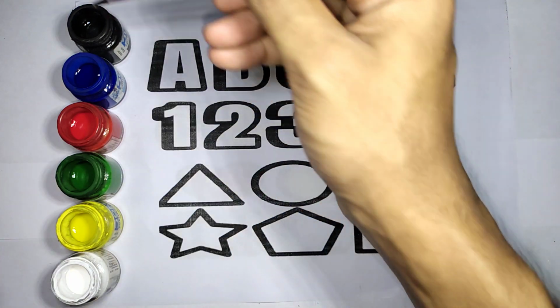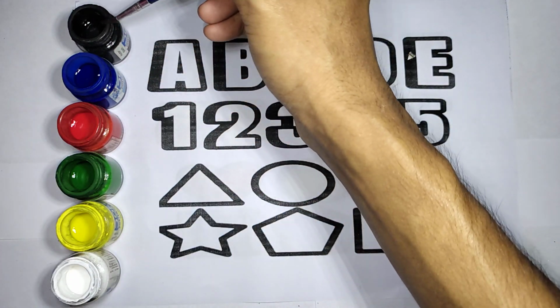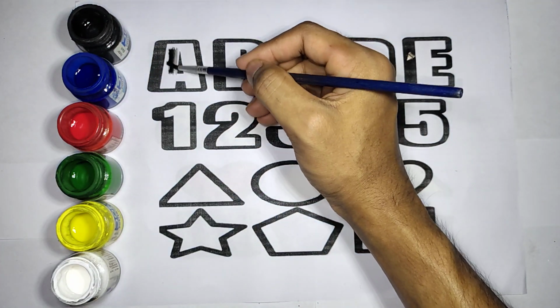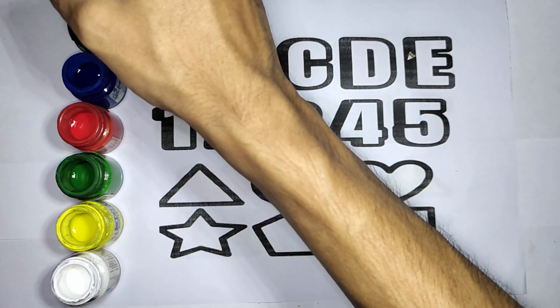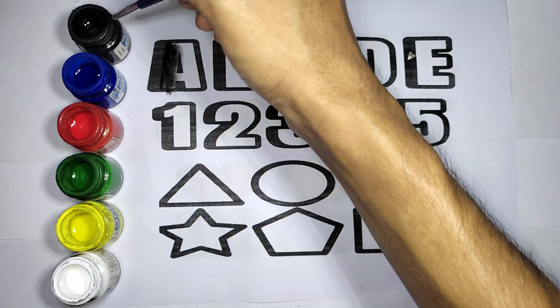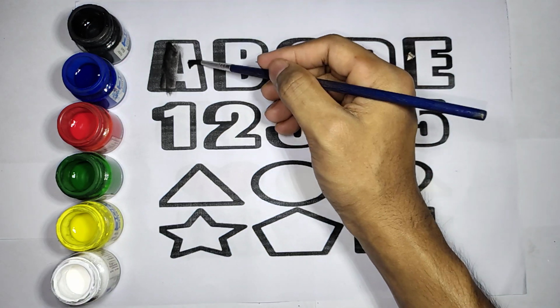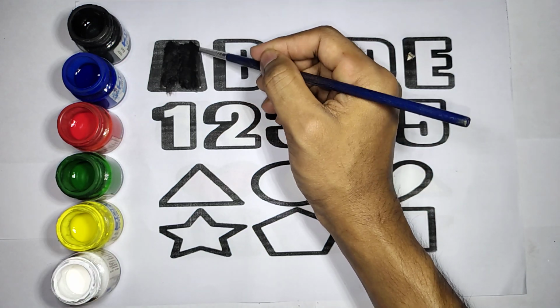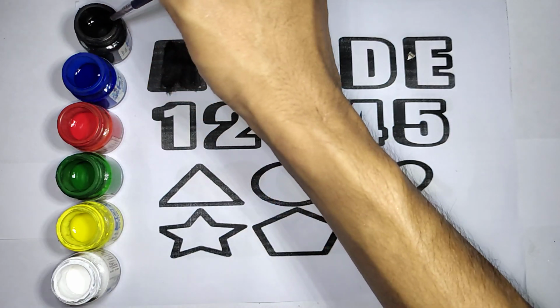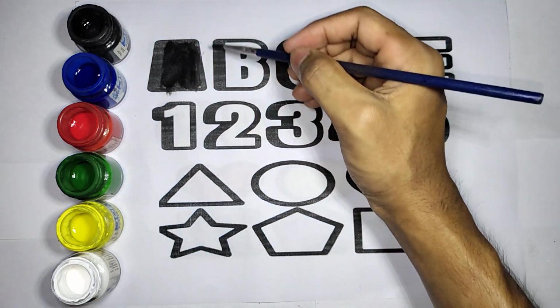First we draw A. Now we use black color. A for apple, A for ant. Kids, the next one is B. B for ball, B for bat.